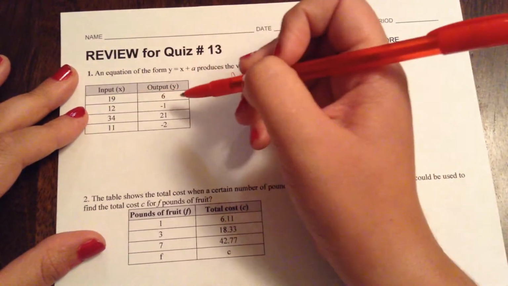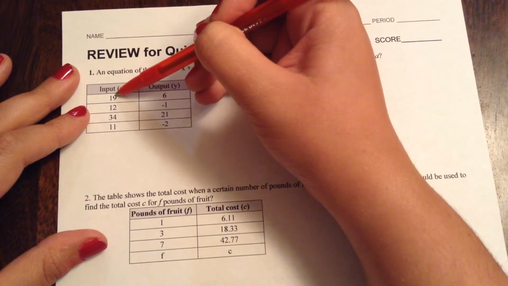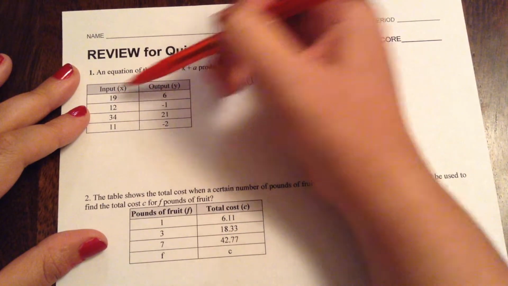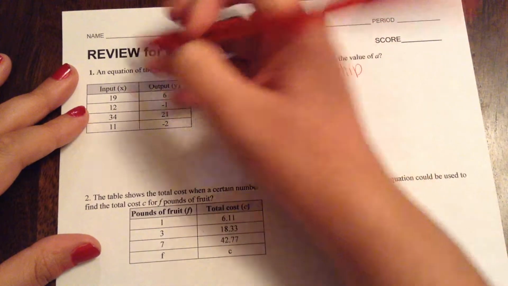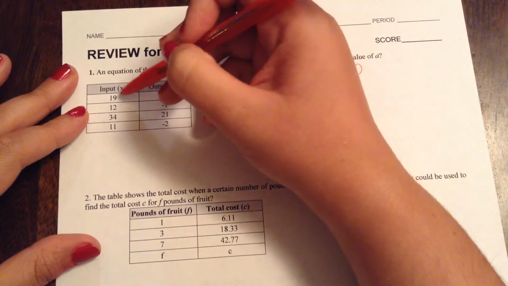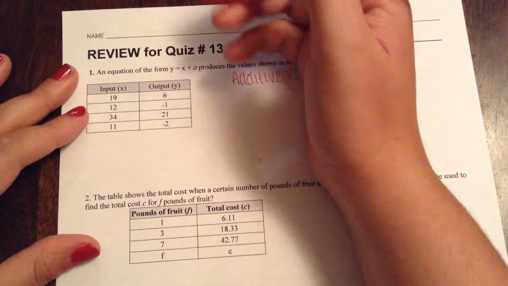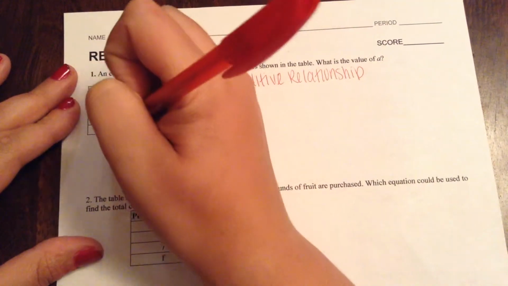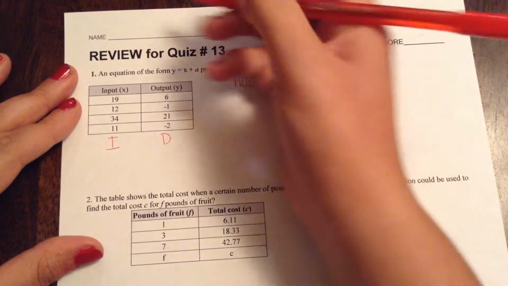So I need to look at my table, okay, and I need to ask myself, 19, what do I have to do to the 19 to get an answer of 6? Okay, so I know that I'm either going to subtract or I'm going to divide because I'm getting a smaller number. All of these are smaller than x, okay? Now remember, this is your independent and this is your dependent, okay?